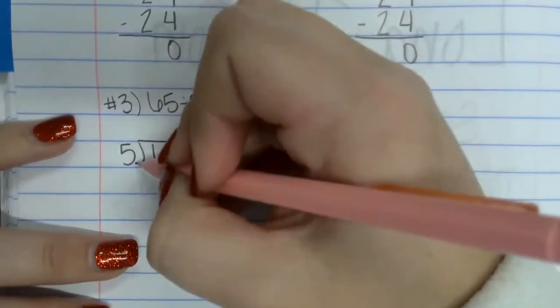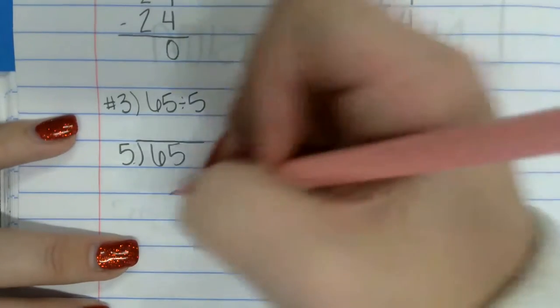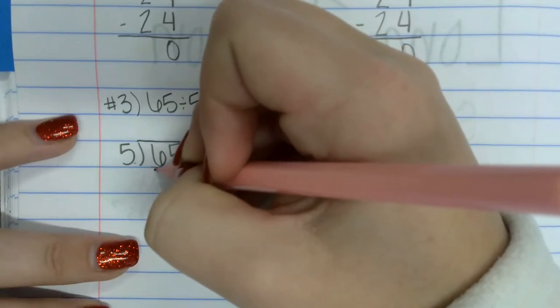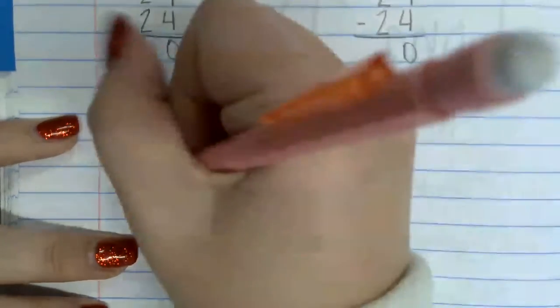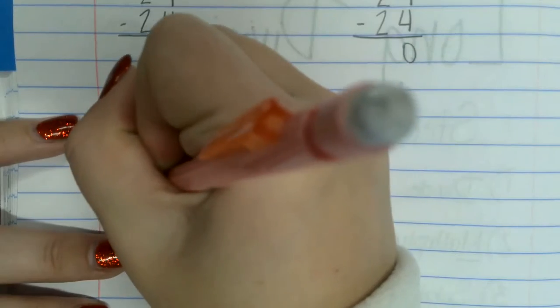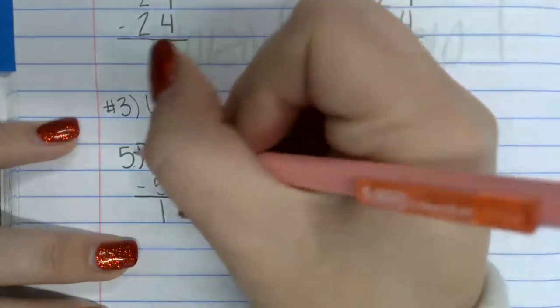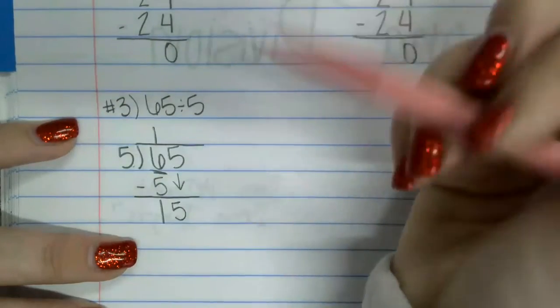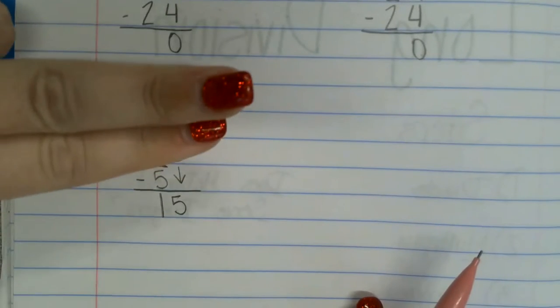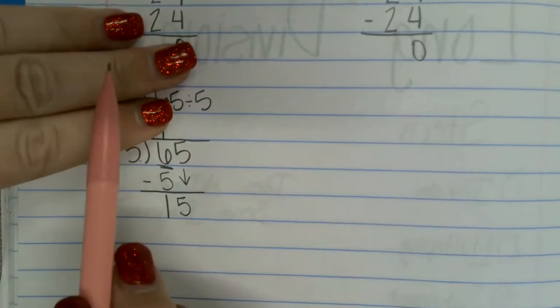So how many times does 5 go into 6? Remember, just my first digit. 5 goes into 6 one time. 1 times 5 is 5. Subtract. 6 minus 5 is 1. Now I need to bring down my 5, last step. Now I need to say how many times does 5 go into 15? I'm going to skip count by 5s. 5, 10, 15. So that gives me 1, 2, 3 times.